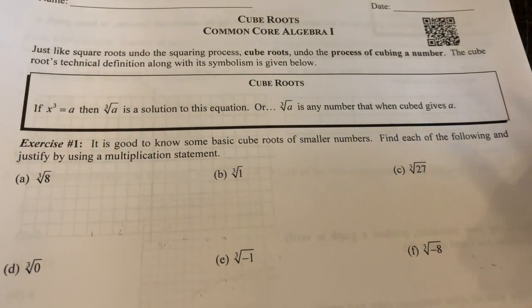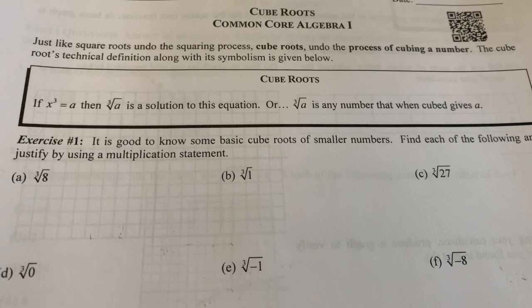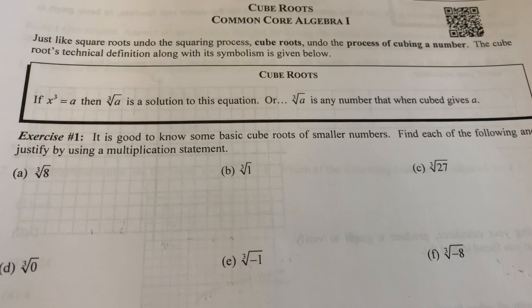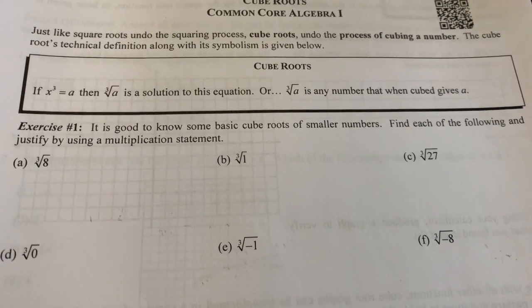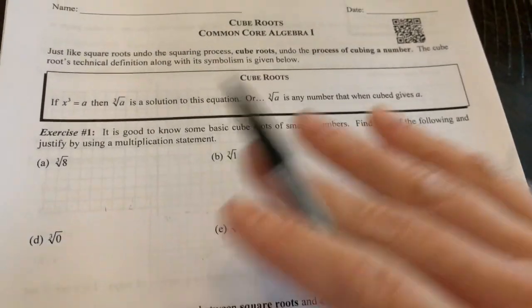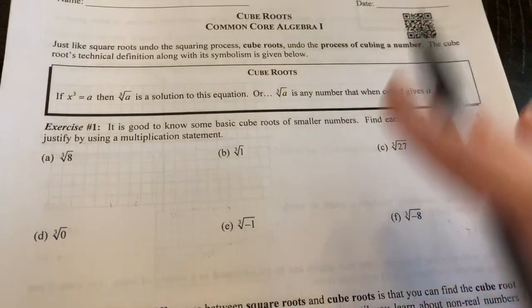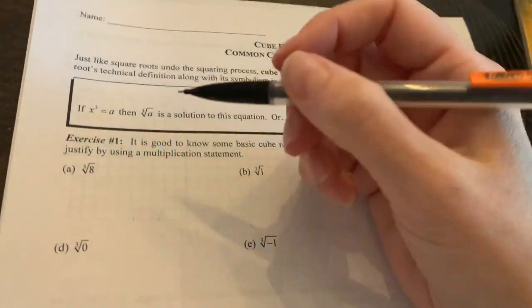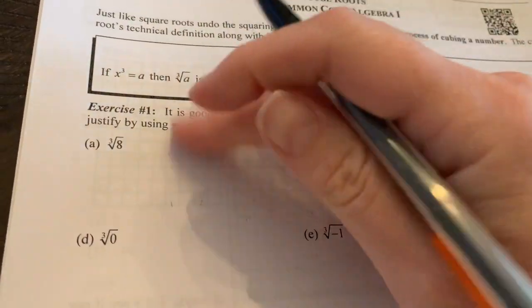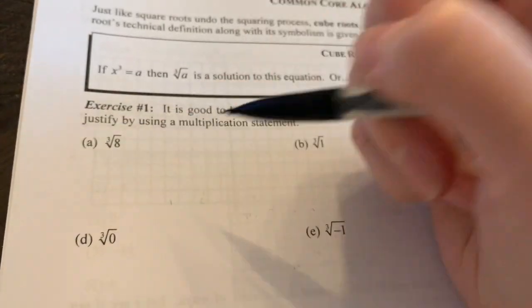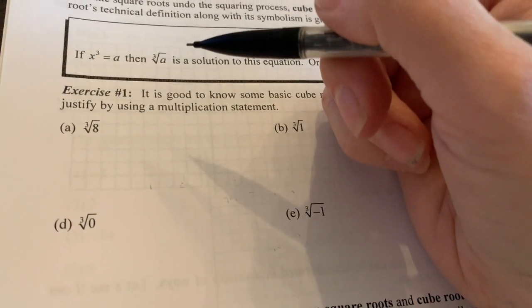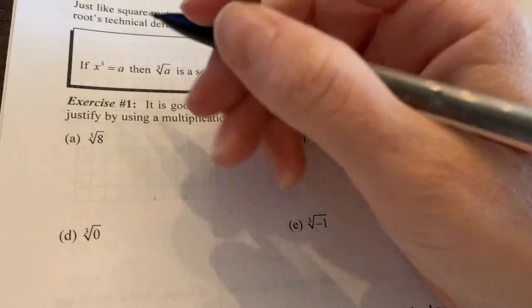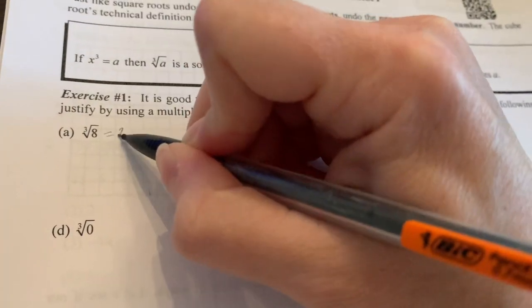So in other words, when you find the cube root, you're looking for the number that you multiply 3 times by itself to get the answer. So these are some basic ones that are good to know and have memorized. We're going to talk about these quickly and justify it using a multiplication statement. So the cube root of 8, we're looking for the number that we multiply by itself 3 times and gives us 8. So that's going to be 2.